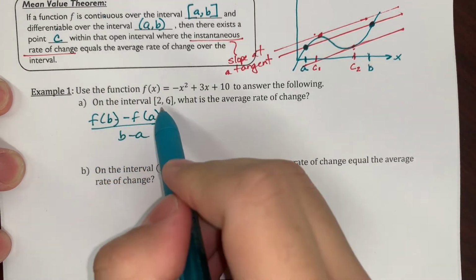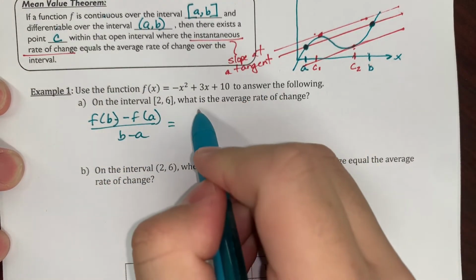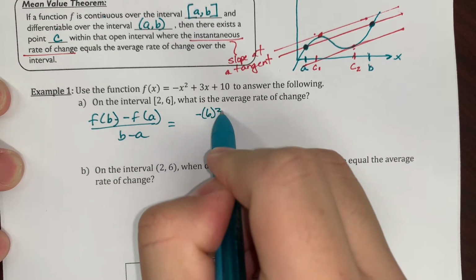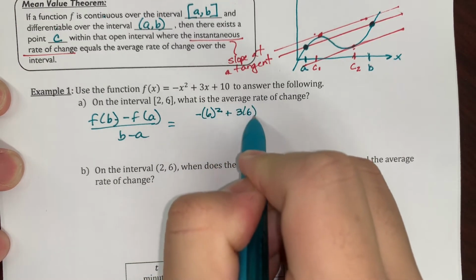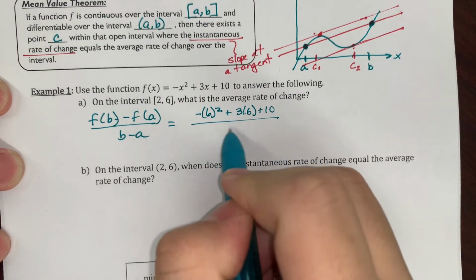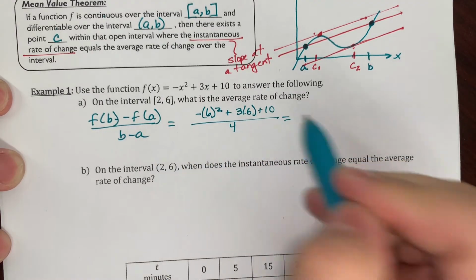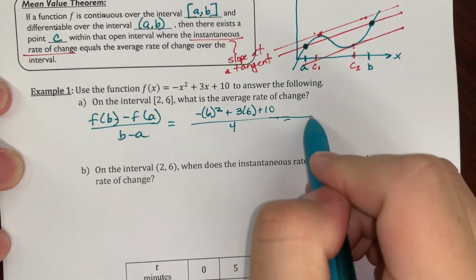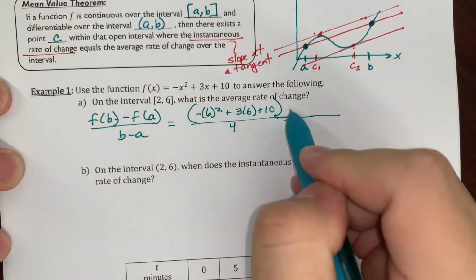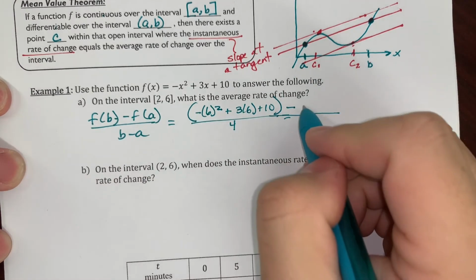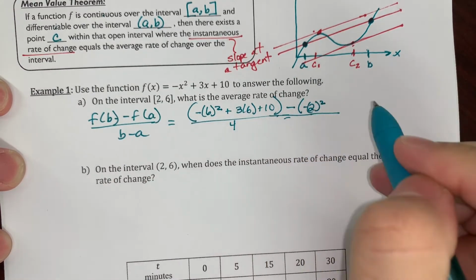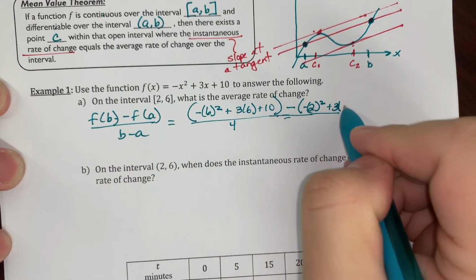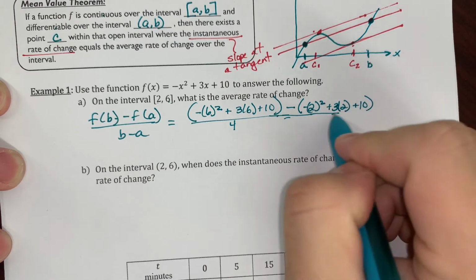If we plug in 6, I'll have negative 6 squared plus 3 times 6 plus 10, all divided by 6 minus 2, which is 4. I forgot to plug in the 2, of course. So all of this minus, and I plug in 2, I'll have negative 2 squared plus 3 times 2 plus 10.